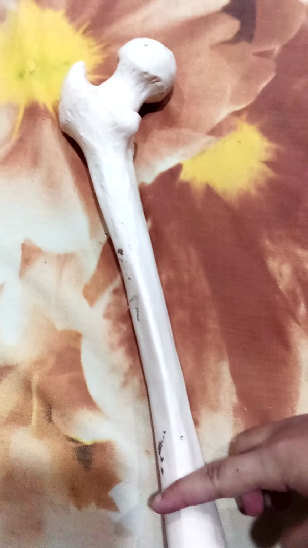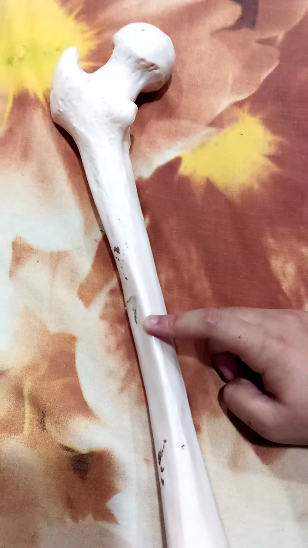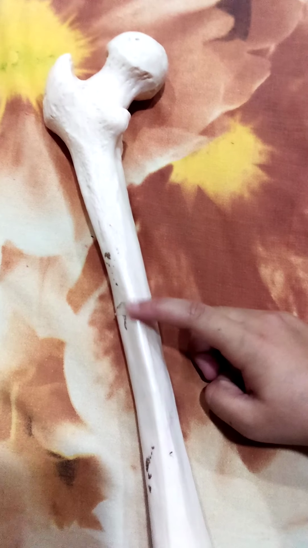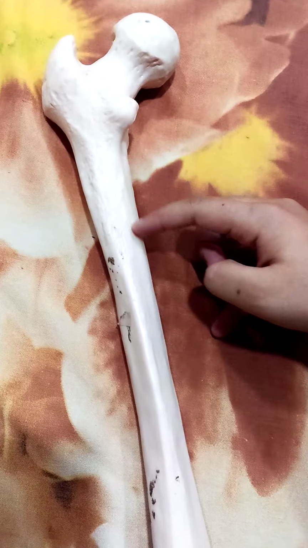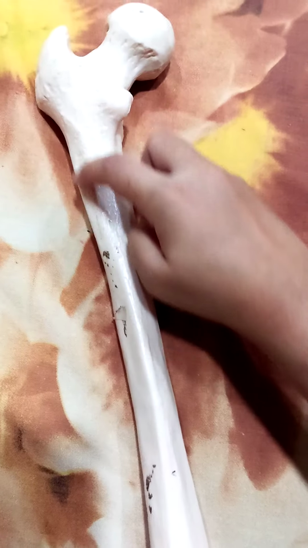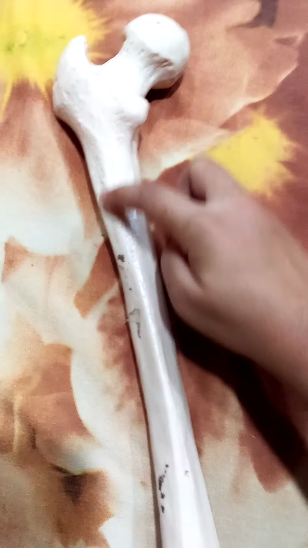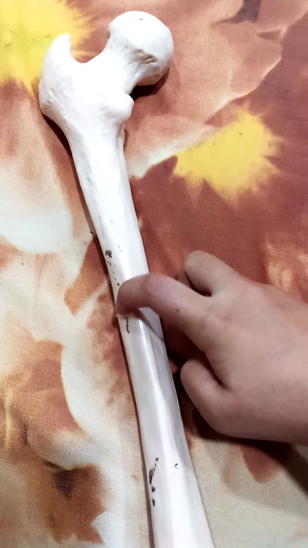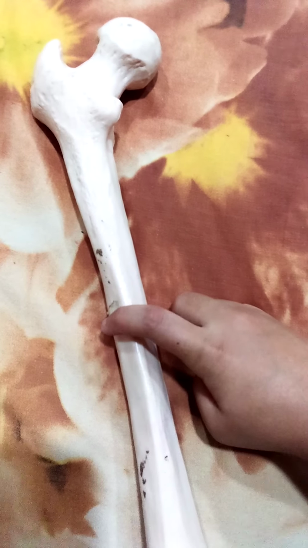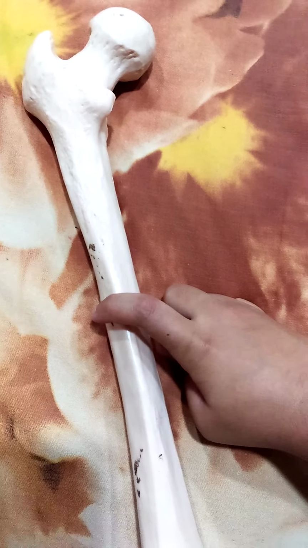As we talk about the posterior surface of the shaft of femur, there is a line present on the posterior surface which is known as the linea aspera. It has three lips. This is the medial lip, and this is the lateral lip of linea aspera. The medial lip forms the pectineal line, and this is known as the gluteal tuberosity, which gives attachment to the gluteus maximus muscle.